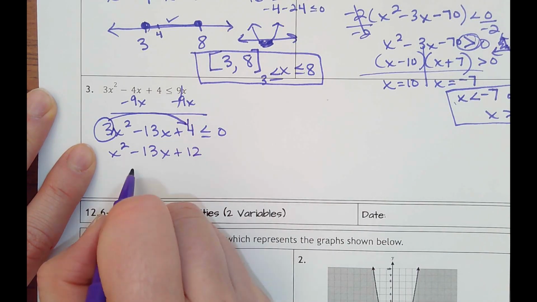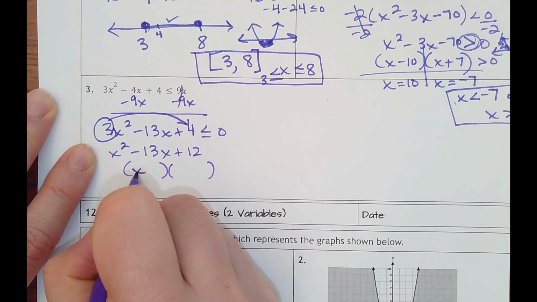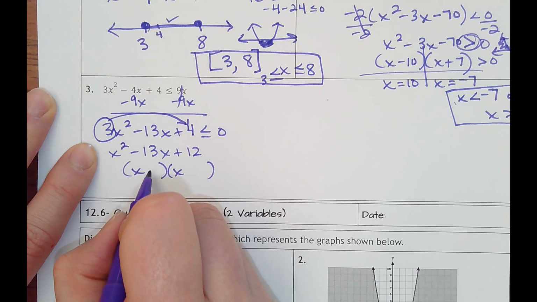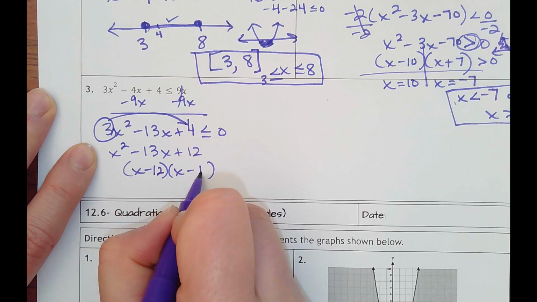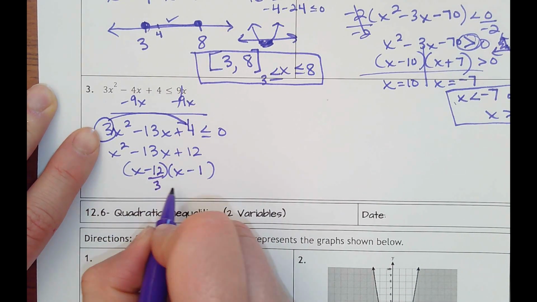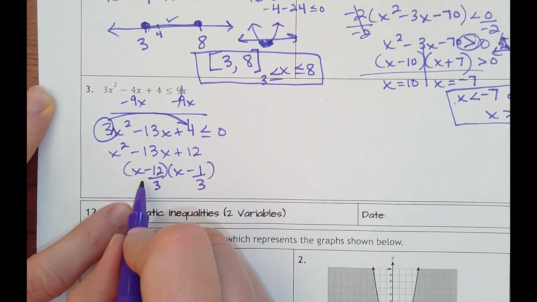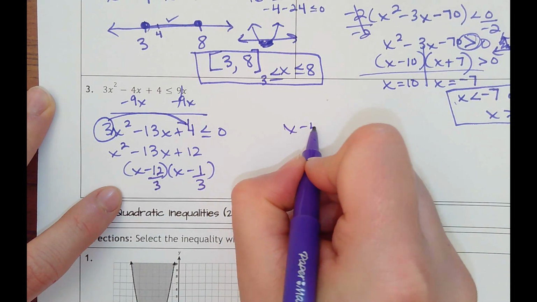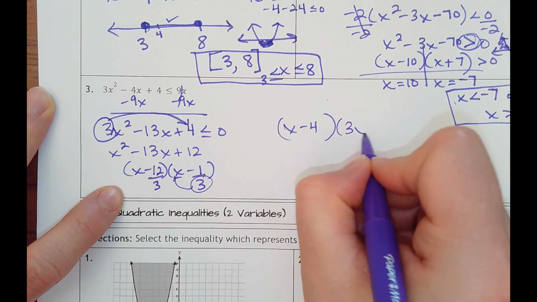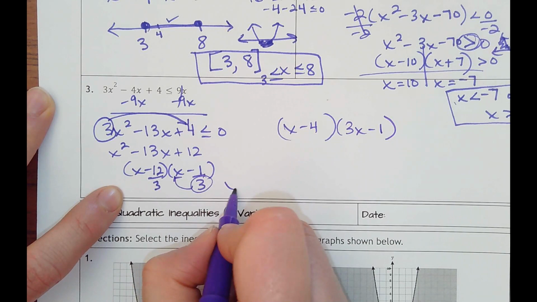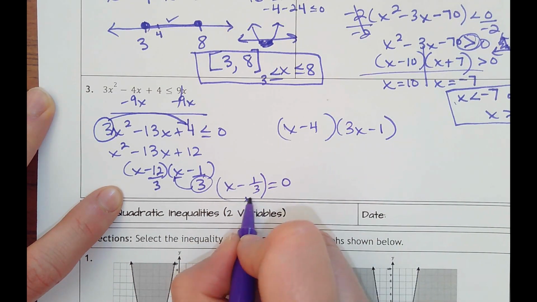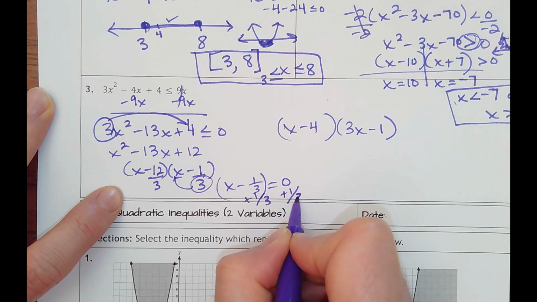Then I'm going to factor this like normal. I would need two negative numbers to add to make negative 13. That would be a negative 12 and a negative 1. But then to undo my multiplication, I'm going to divide by that a value of 3. That would be x minus 4 times, remember you float this up, 3x minus 1. Or you could keep this x minus a third and figure out, okay, if that needs to equal 0, you would add a third over. So it just becomes positive a third.